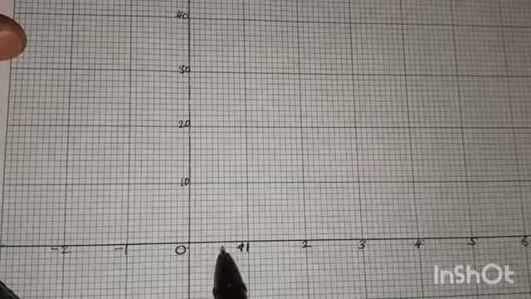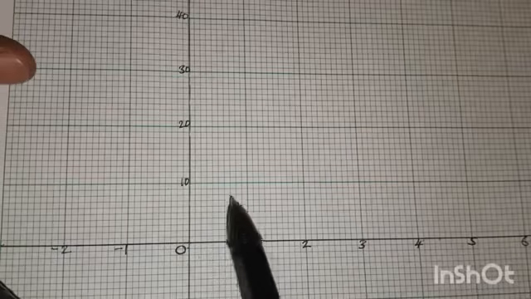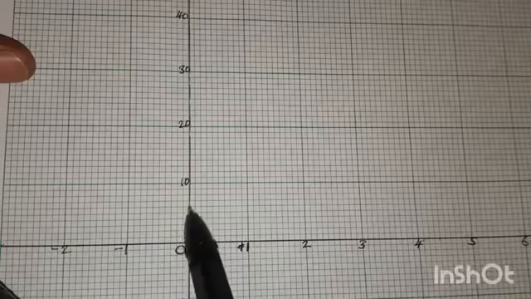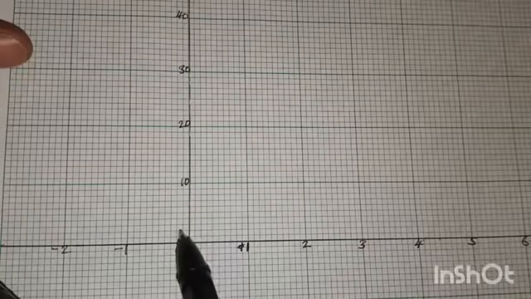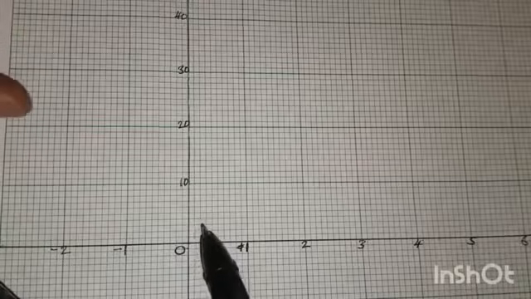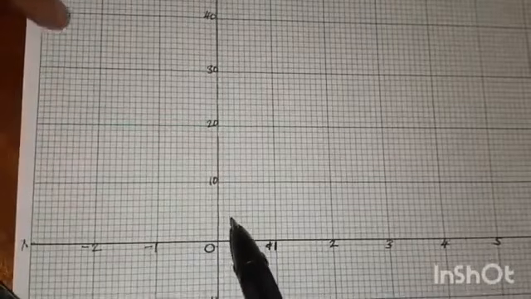So each small graduation on the x-axis is worth 0.1. Then on the y-axis, from here to there it's 10, and the number of graduations is also 10, meaning each small graduation is worth 1. With that in mind, we can begin to plot.